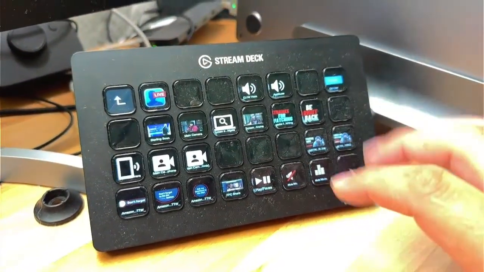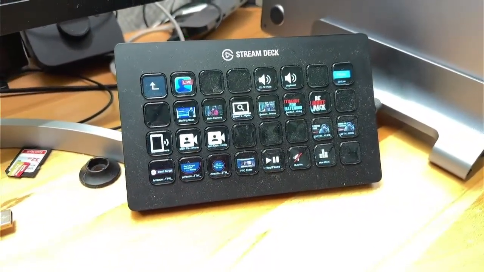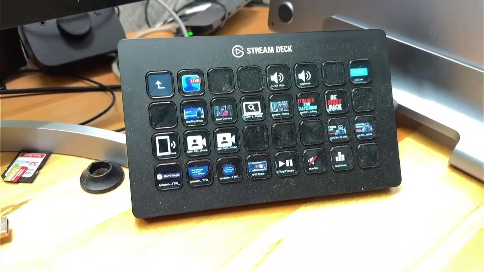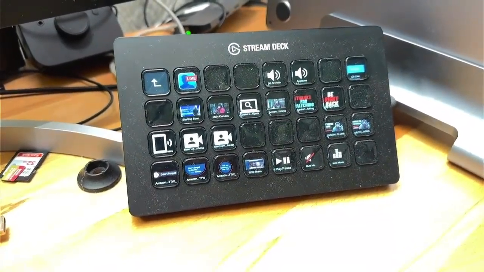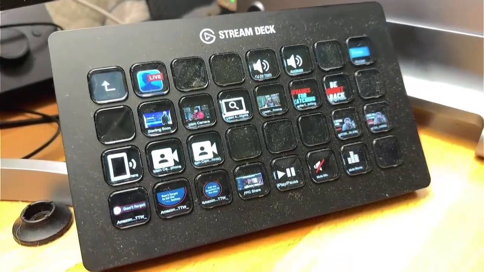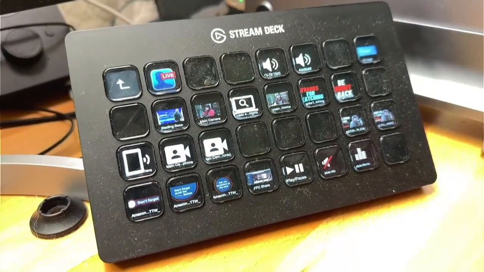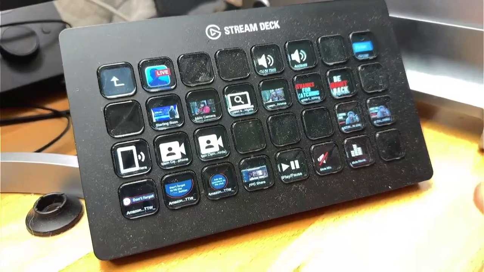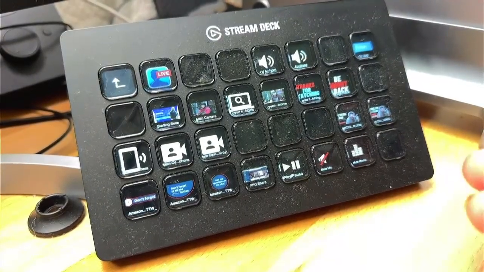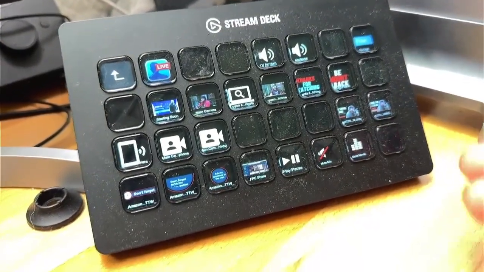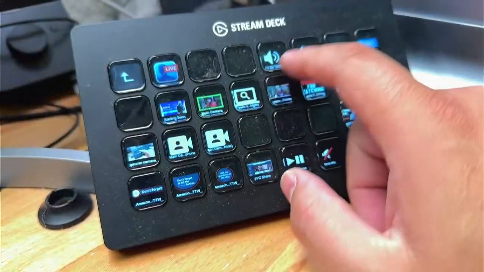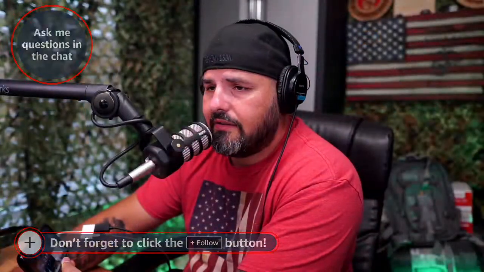So essentially, you have this set up. This is 32 keys. You could get less than that as well. I believe there are 15 and 6 key versions, right? So you could do a little bit like that. It comes with software that you can just easily set up. It's not that complicated at all. Then you create shortcuts, and the shortcuts would do something like this, something like this, something like that.